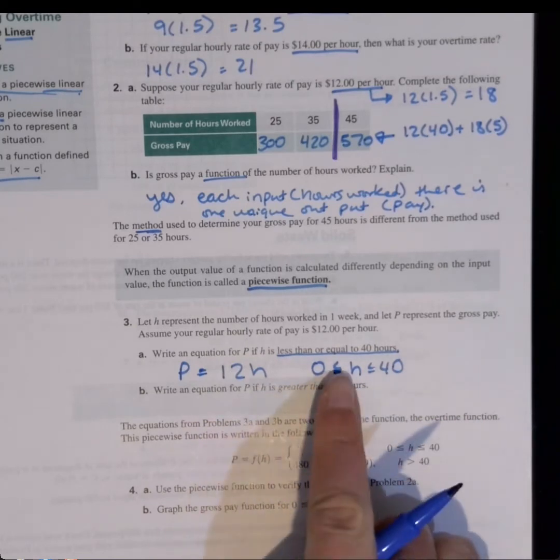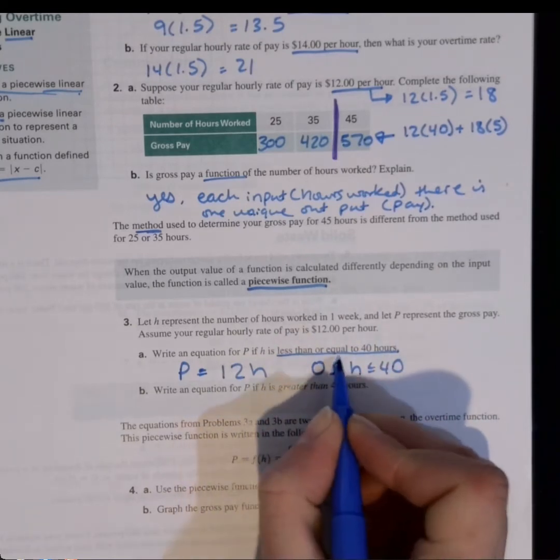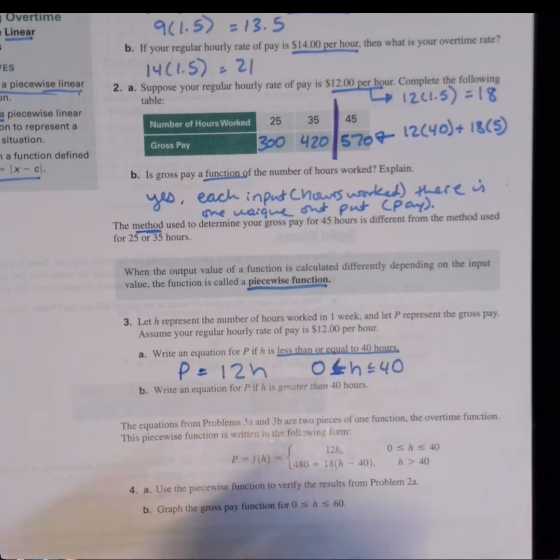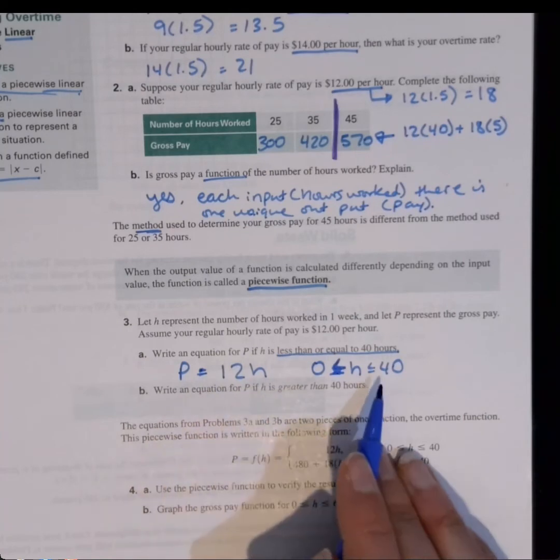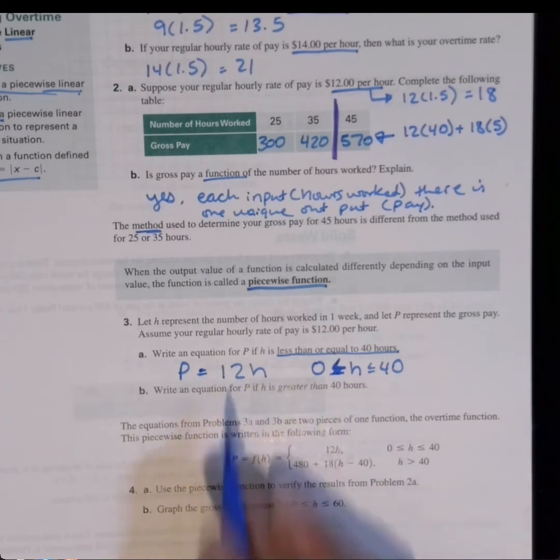Those are supposed to both be inclusive. This equal bar got a little close to the inequality, so it kind of blended, so I'm going to emphasize it. They both have the equal bar because I could work 0 hours and 0 times 12 is 0, so I'd make $0. I could work 40 hours and I don't make overtime pay, and so I would have 12 times 40.